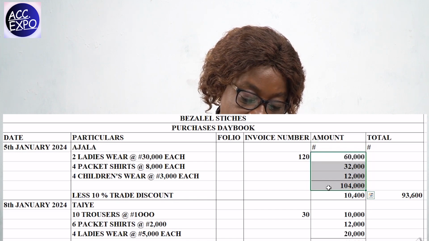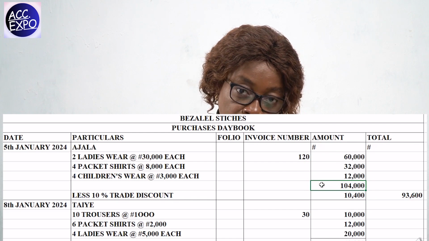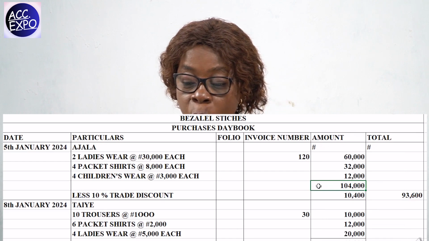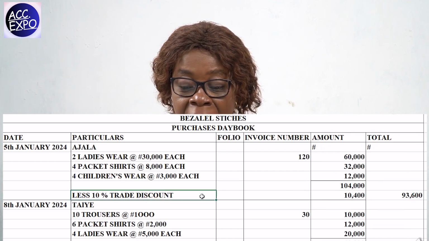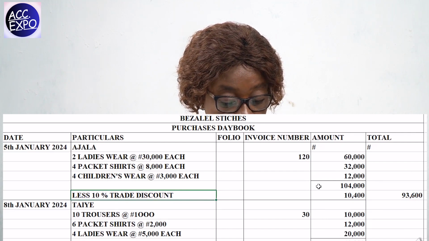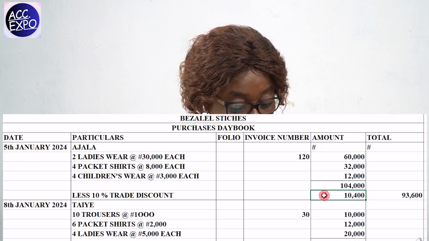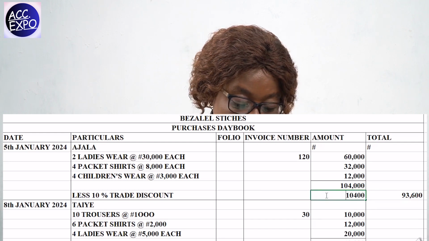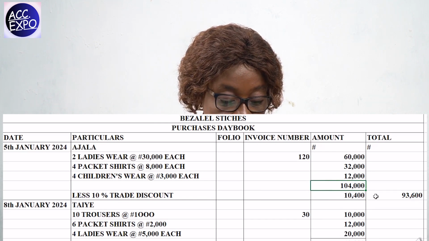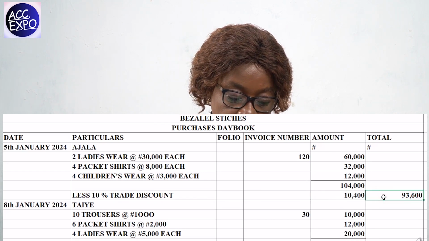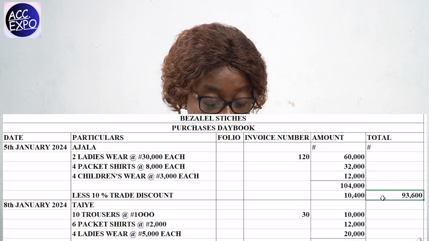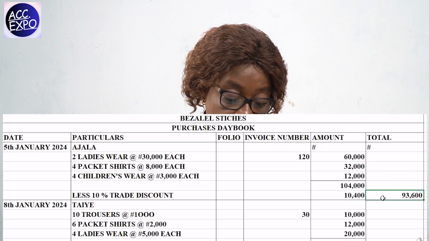By the time we total it, it summed up to 104,000 naira. So in the question we have, these purchases attracted a trade discount of 10%. 10% of 104,000 naira is 10,400 naira, which will be subtracted from 104,000 naira. So the final solution of 93,600 naira will be written in the total column.